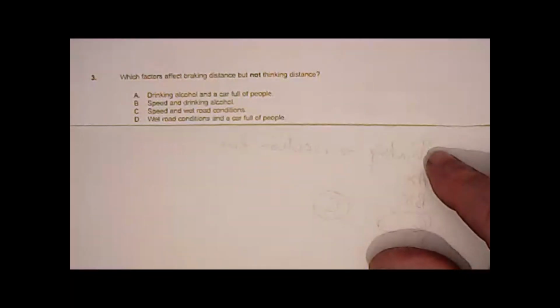Okay, question 3. Which factors affect braking distance but not thinking distance? Okay, A, drinking alcohol with a car full of people. B, speed and drinking alcohol. C, speed and wet road conditions. D, wet road conditions and a car full of people. What do you think?